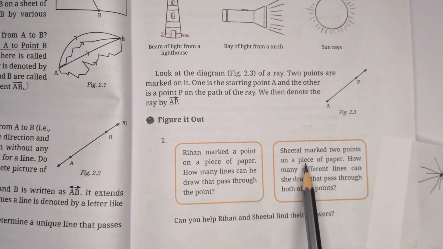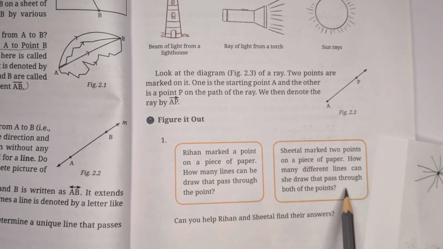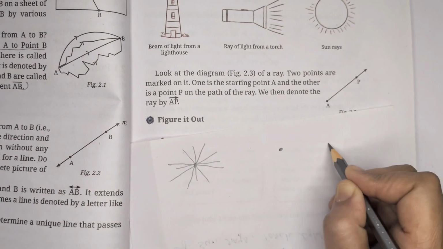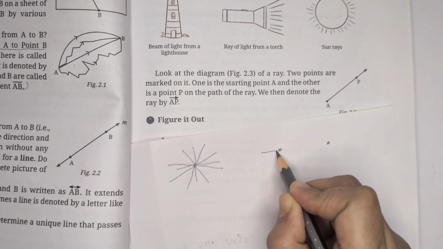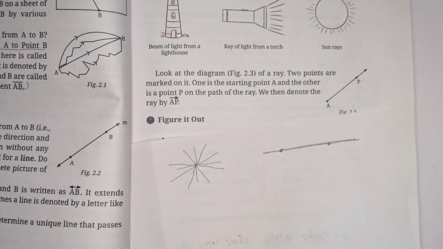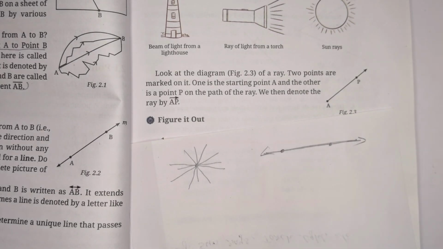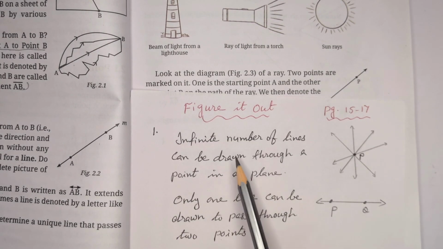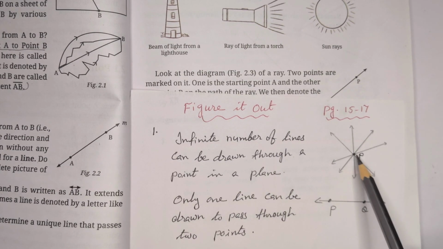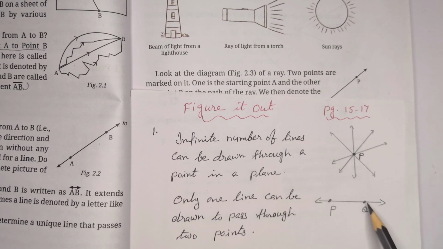Next, Shridal marked 2 points on a piece of paper. How many different lines can she draw that pass through both the points? If we mark one point here and the other one here, through these 2 points only one line we can draw. So through 2 points, only one line, and through 1 point, infinite number of lines. So we can write the answer: infinite number of lines can be drawn through a point in a plane. And second case, only one line can be drawn to pass through 2 points.